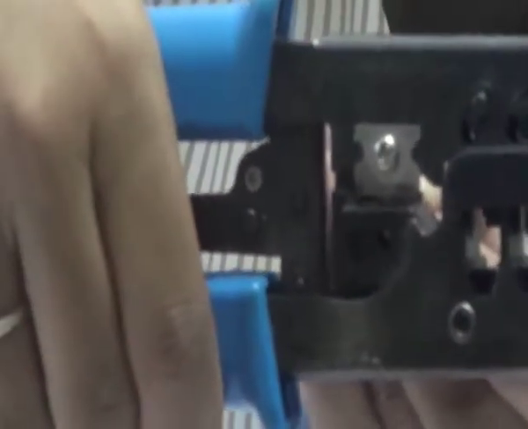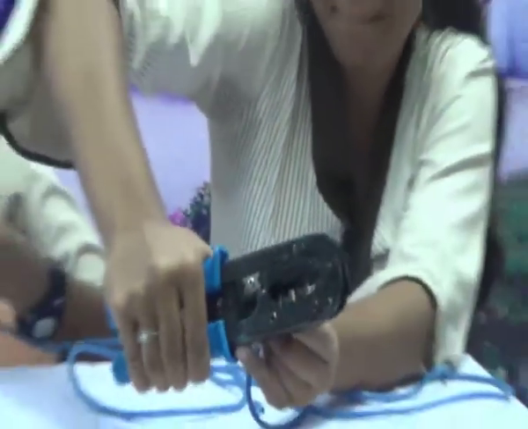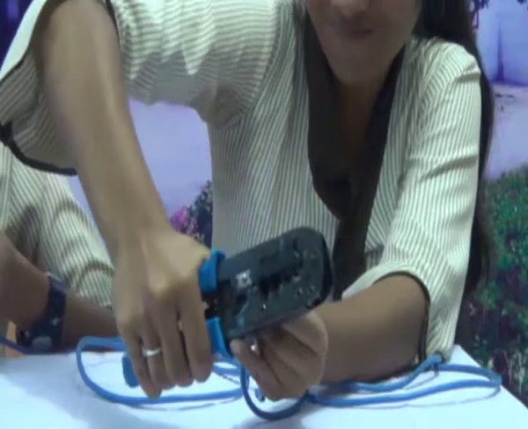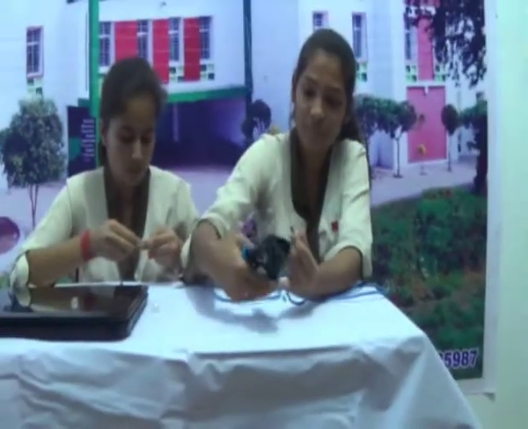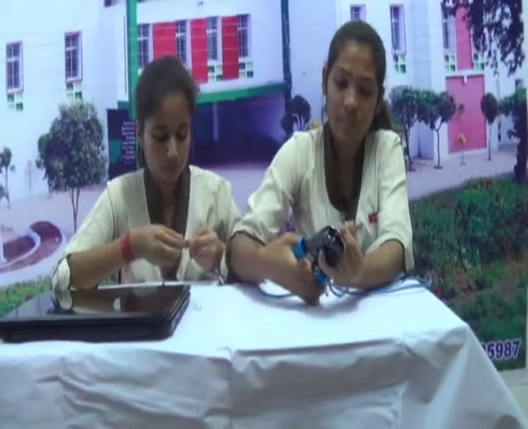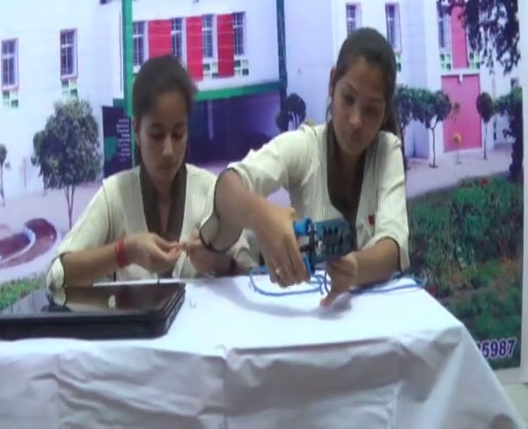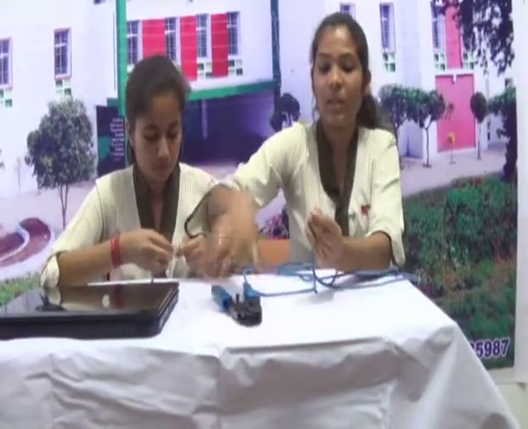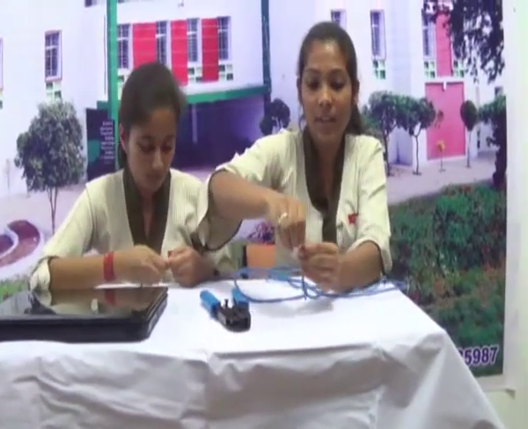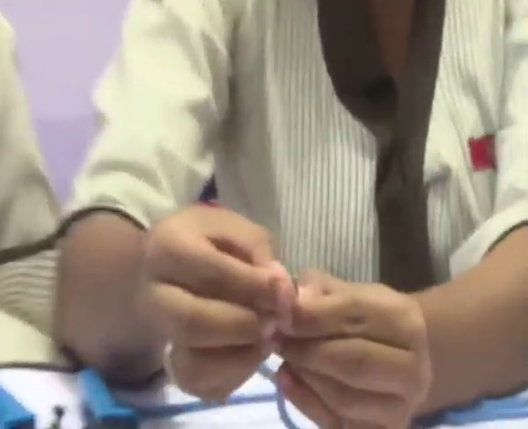Make sure not to leave these wires uneven. You can see that these wires are cut in equal size.